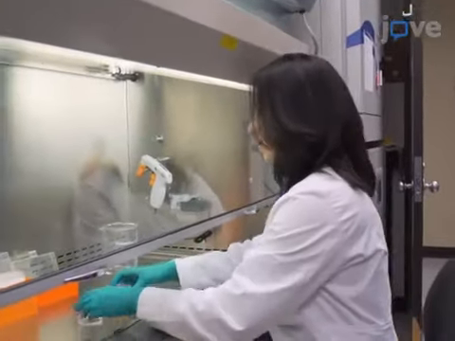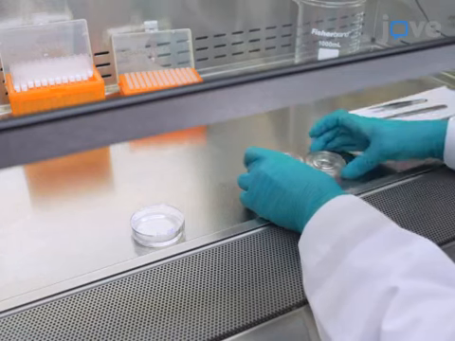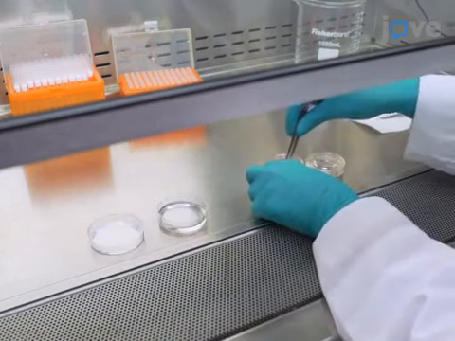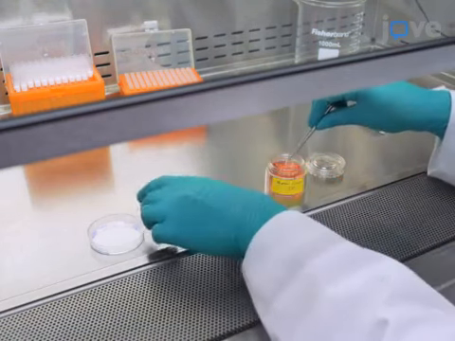Upon receipt of human cornea tissue samples, transfer the tissues into a 21.5 square centimeter dish containing 2 milliliters of sterile Dulbecco's phosphate buffered saline.